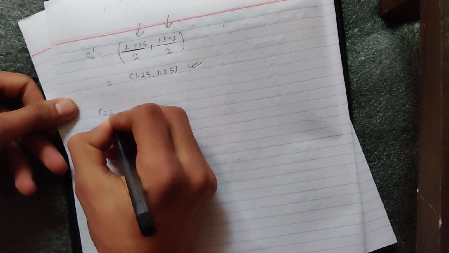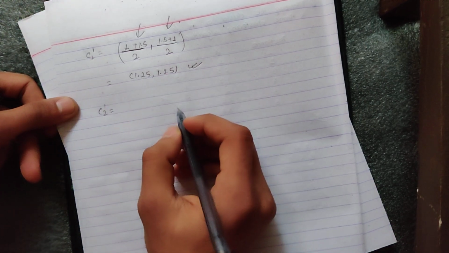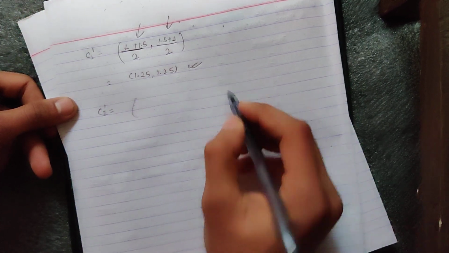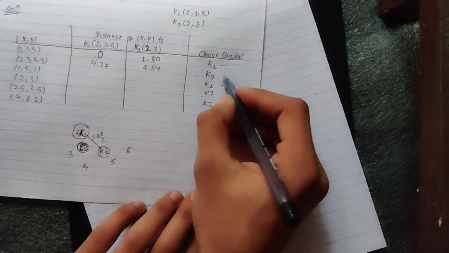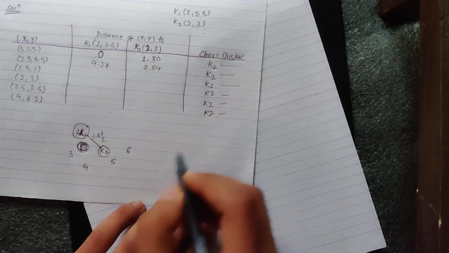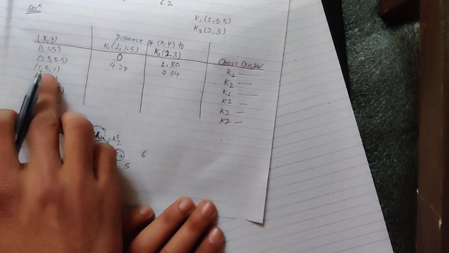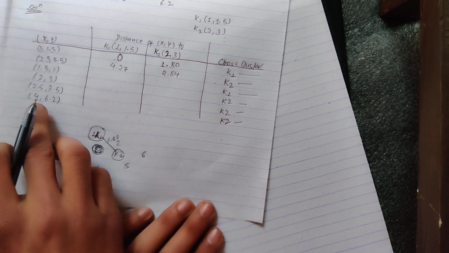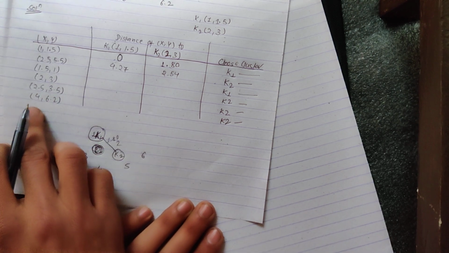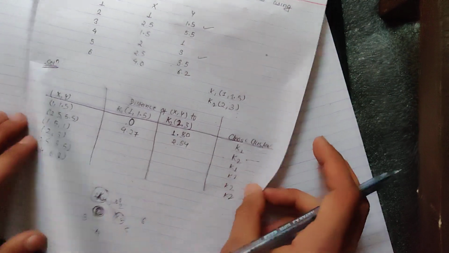Similarly, we need to calculate the centroid for the cluster k2, and as we can see from here, k2 is assigned for 4 points. These are 2.5 comma 5.5, 2 comma 3, 2.5 comma 3.5, 4 comma 6.2.